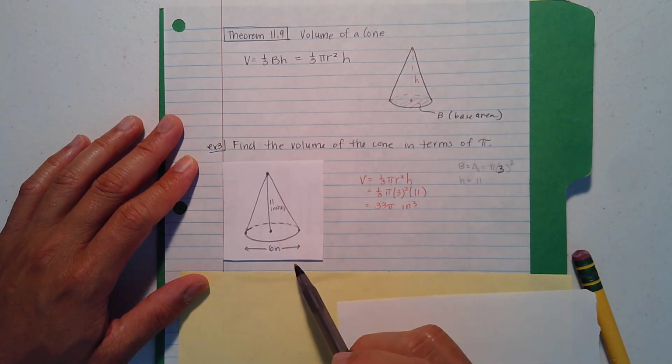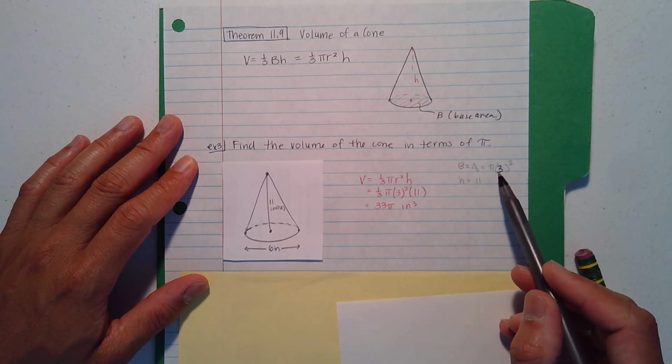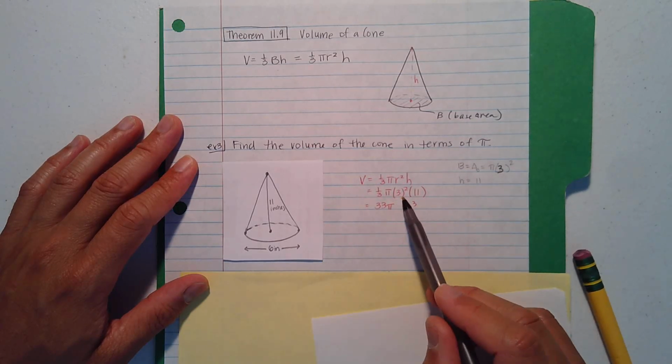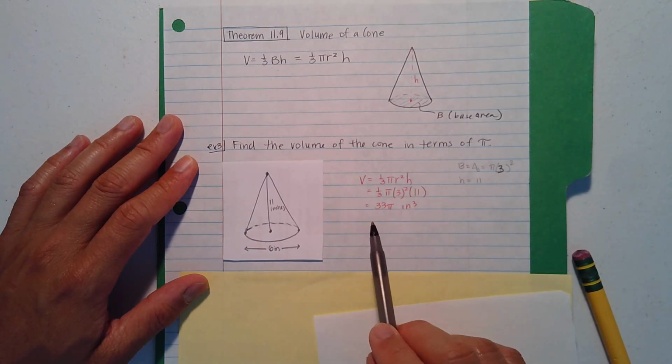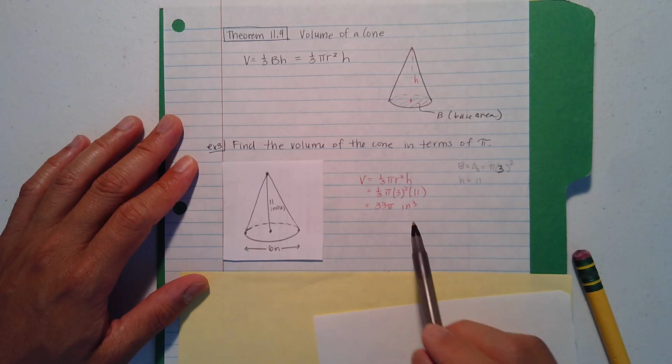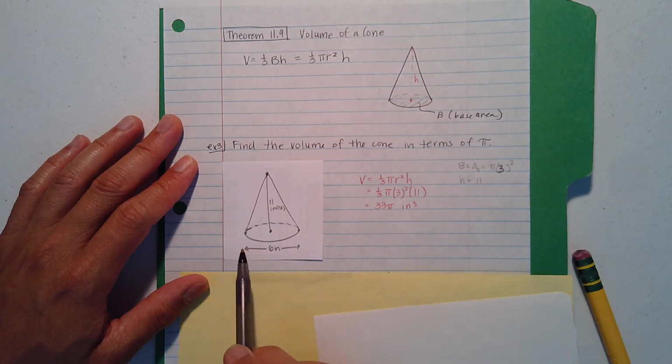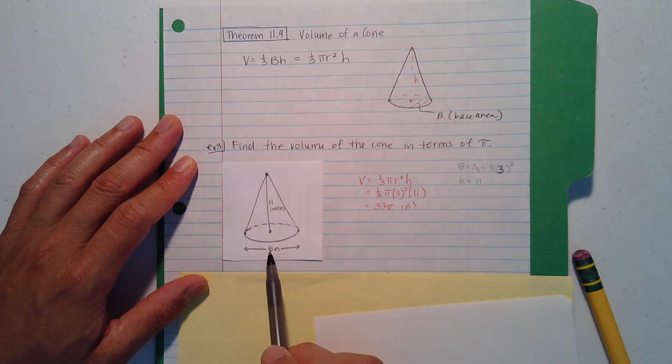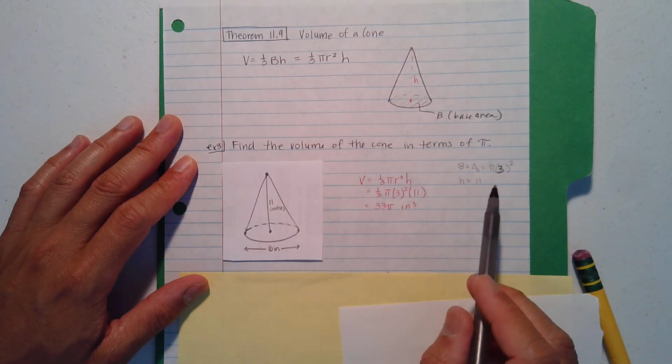The height is 11. Again, all you do is substitute all the information back into the formula. Volume is 33 pi inches cubed. That's the diameter, that's the height. Half the diameter is 3. That's how we got 3 for r.